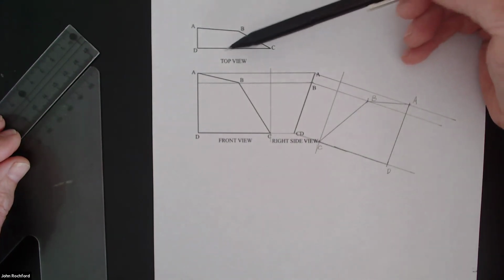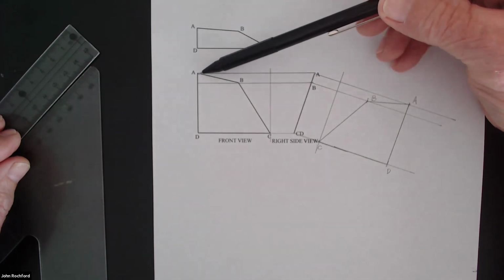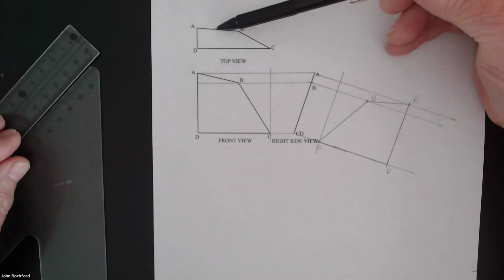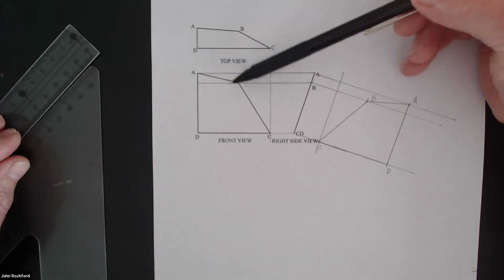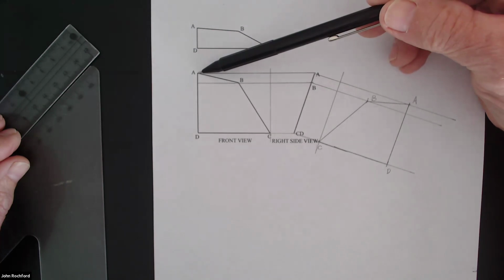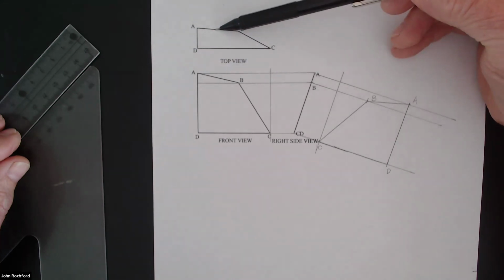You look in the other view and you see that if the line is parallel to the horizontal, or it's a point in the other view, this line will be a true length. So you can see that this line here in the other view is not horizontal and it is not a point, so therefore that's not a true length.